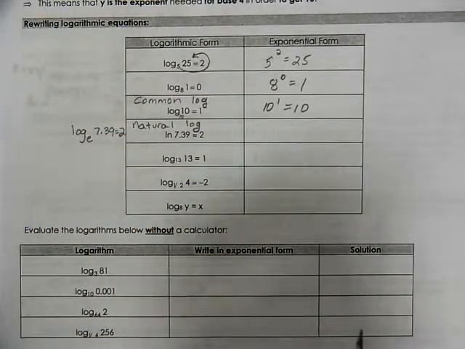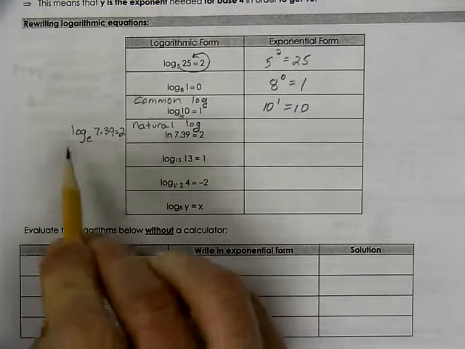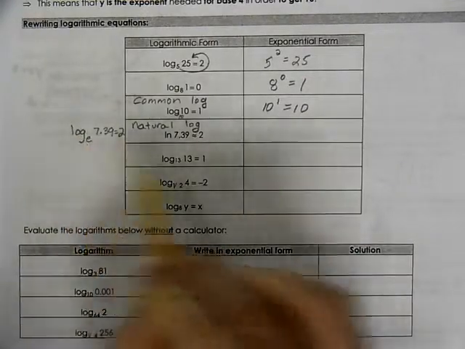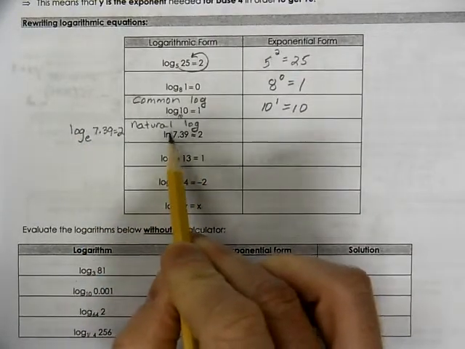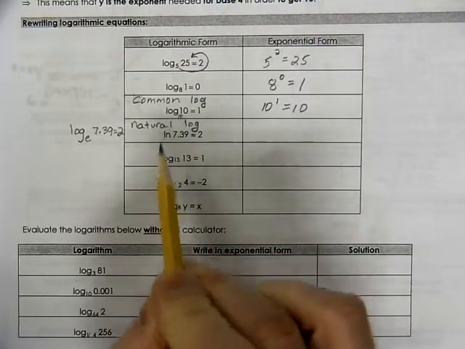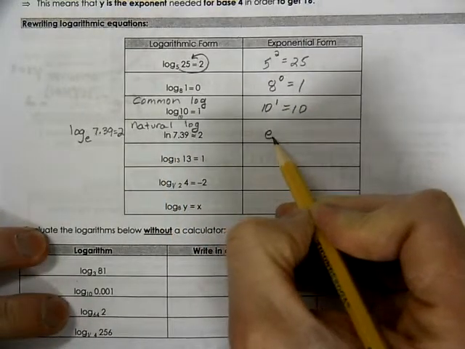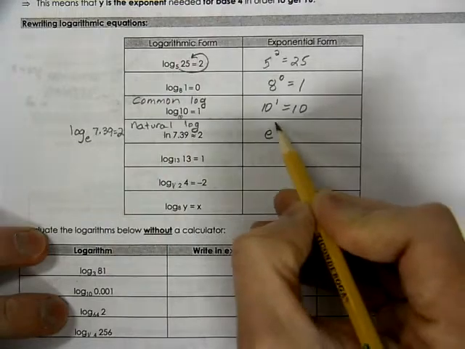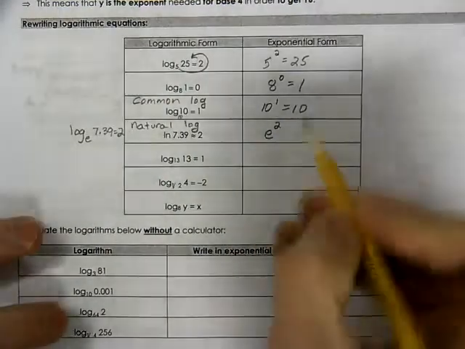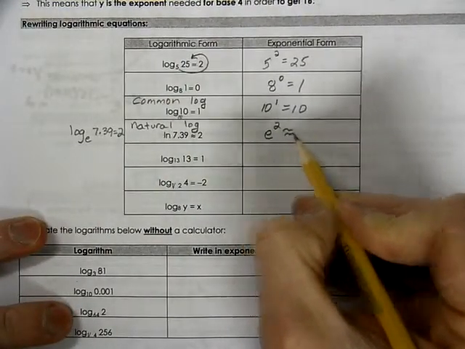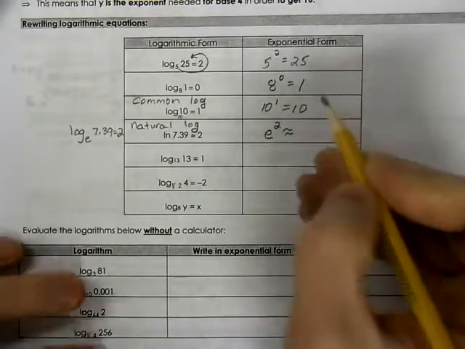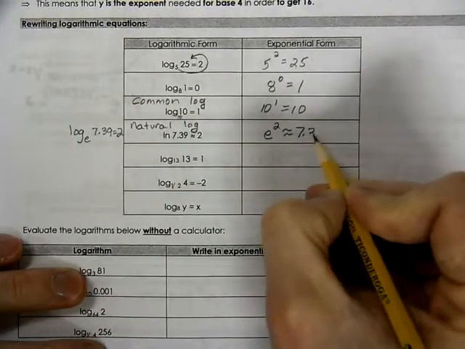So that means the exact same thing. But instead of saying log base e, we just say ln. That means that the base is e. So the base is e squared, and that's approximately, it's not exactly, it's approximately 7.39.